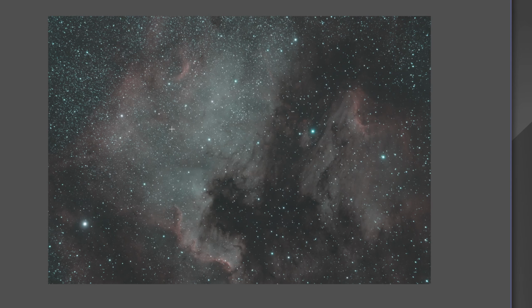So this is an image of the North America and Pelican Nebula that I took in July, and I'll do a quick auto stretch on it. You can already see there's a lot of structure here, and the telltale kind of green cast hue over top of it of dual narrowband.